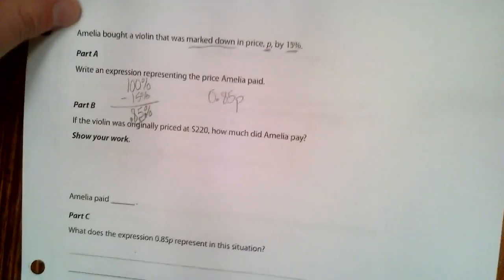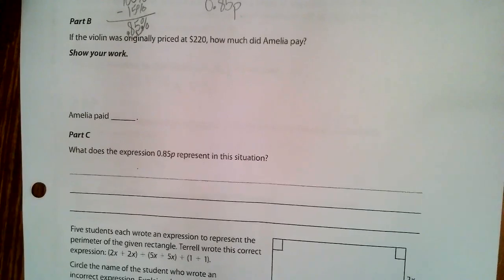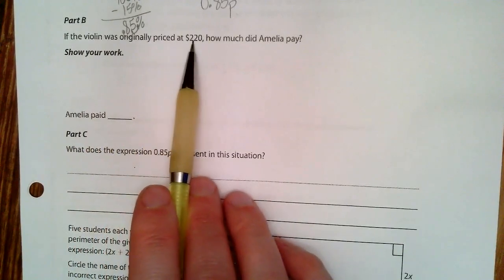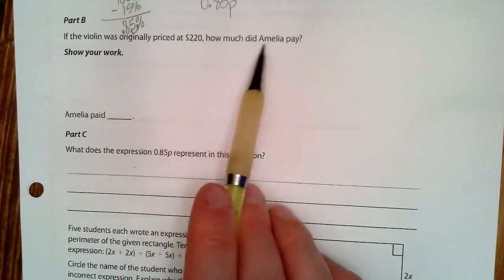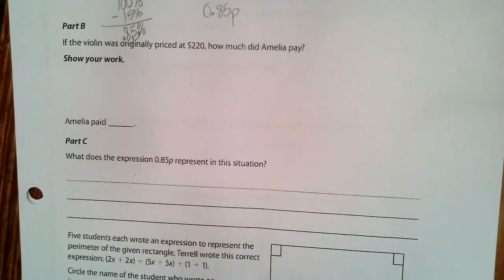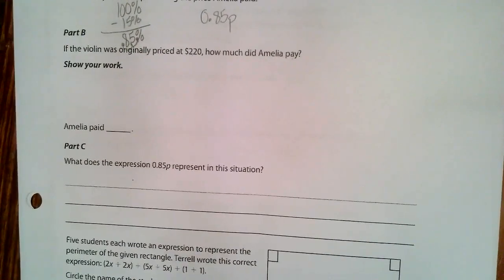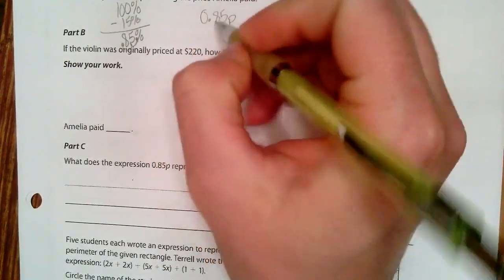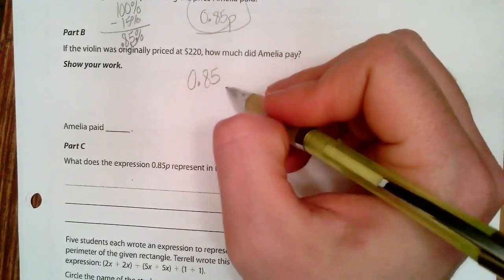Now part B gives me a price. Part B asks if the violin was originally priced at $220, how much did Amelia pay? So all I would do is plug in $220 for my original price. So I'm going to have 0.85 again. Now again, I'm using this equation right here to solve.